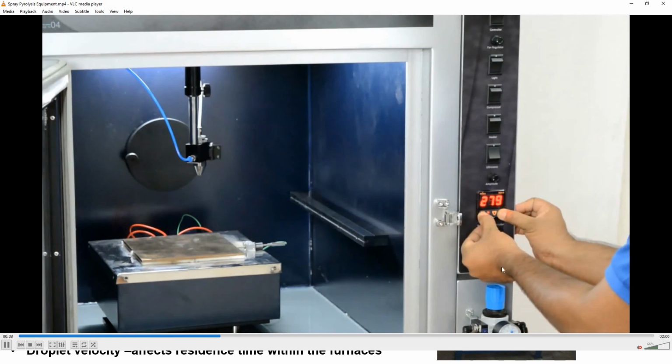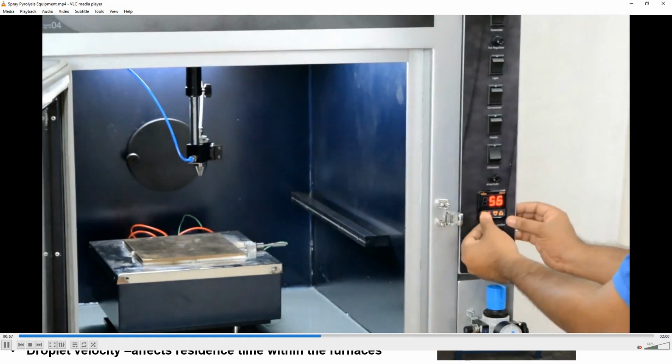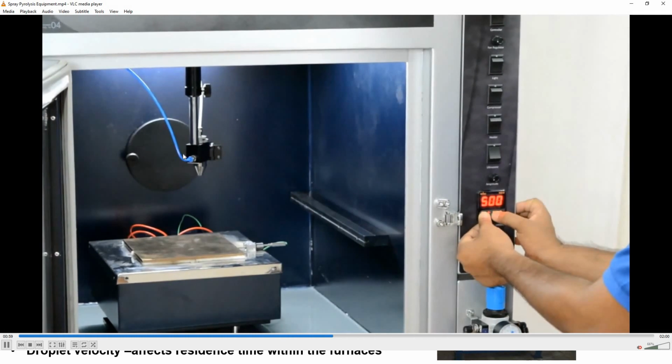This is the heated surface and this is the heater we're having, and from this panel we can set the temperature of this heated surface. This is the nozzle and this whole thing is the atomizer, from where we can have control over the drop size. And this is the pipe from where the solution is coming.